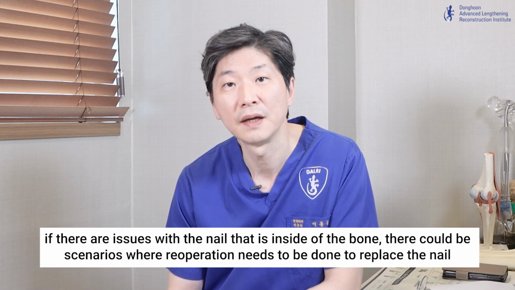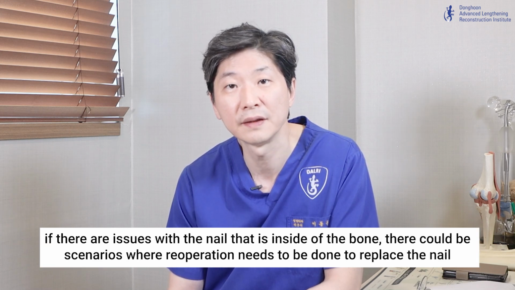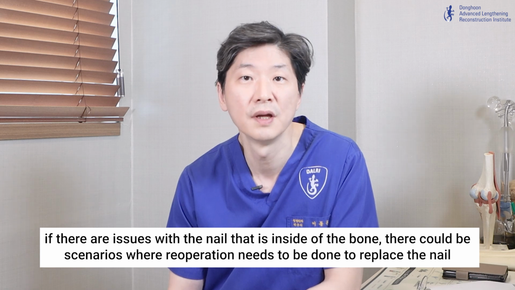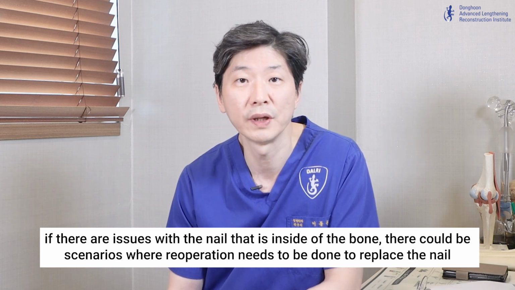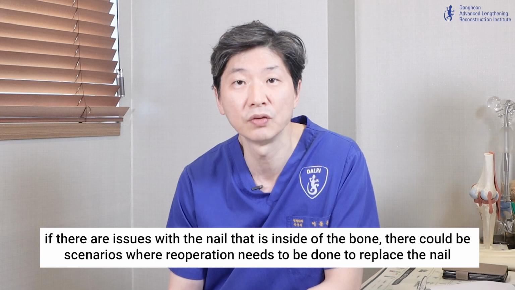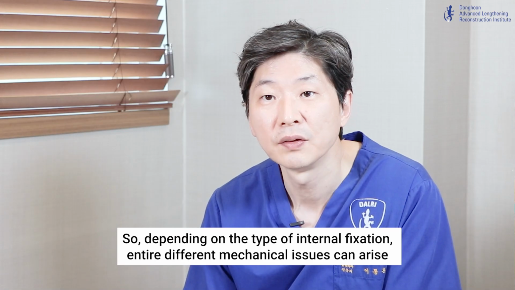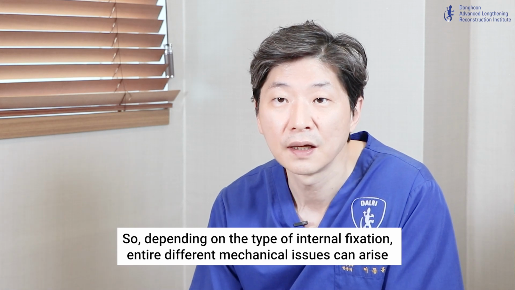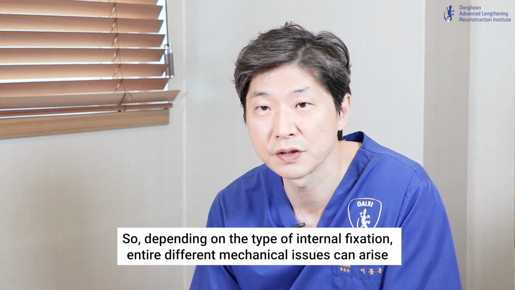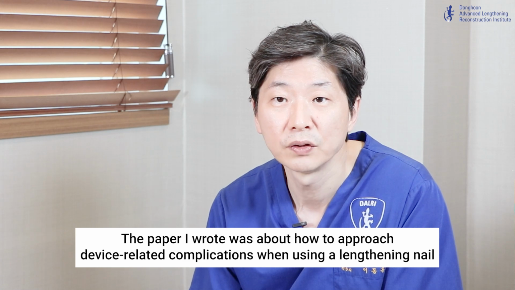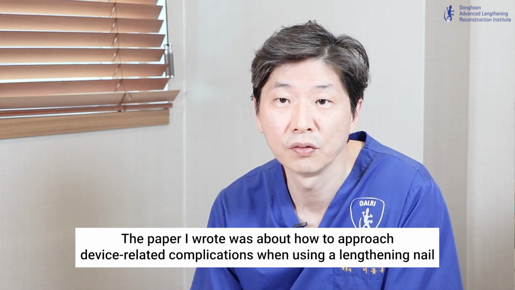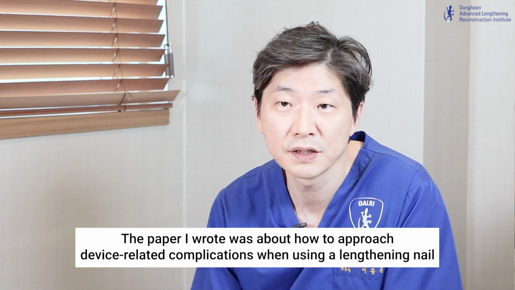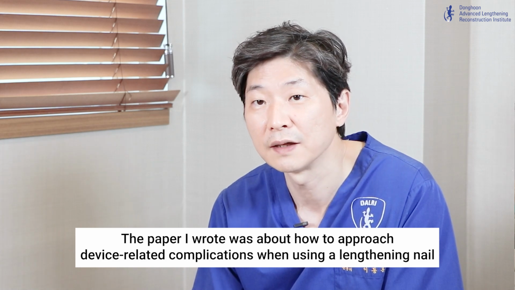So, separate from the existing classification, there are complications when using a lengthening nail. If there are issues with the nail inside the bone, there could be scenarios where reoperation needs to be done to replace the nail. So depending on the type of internal fixation, entirely different mechanical issues can arise. The paper I wrote was about how to approach device-related complications when using a lengthening nail.